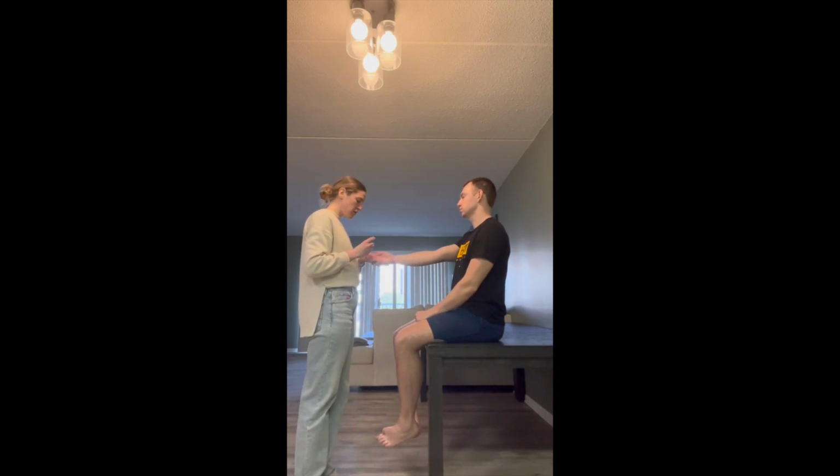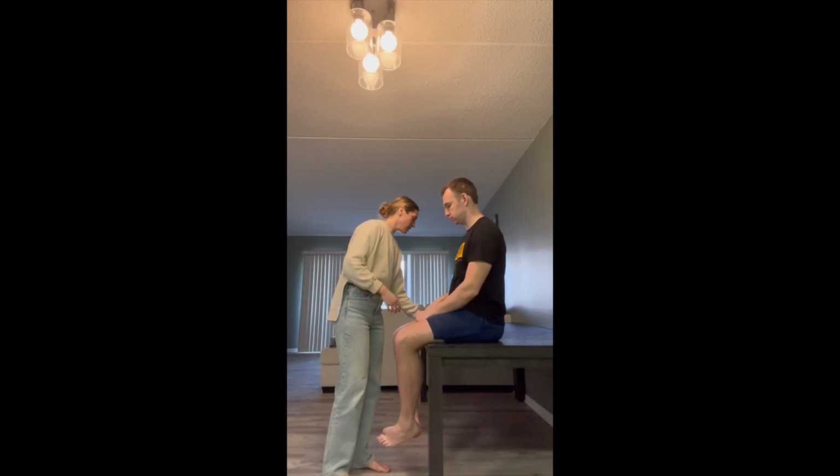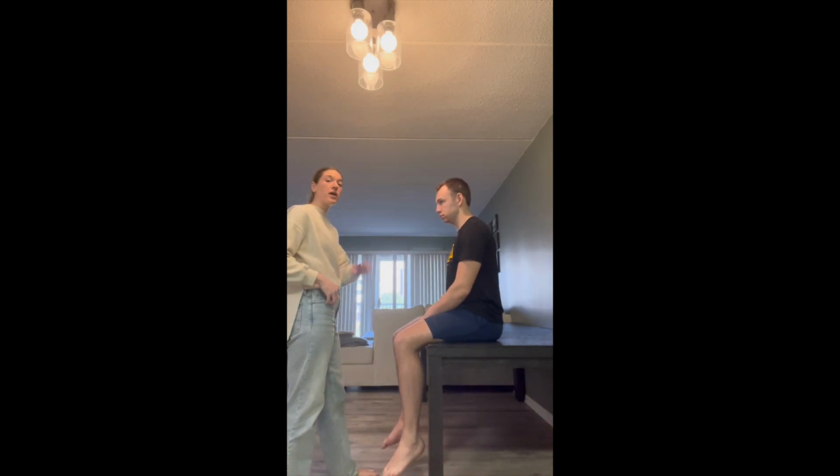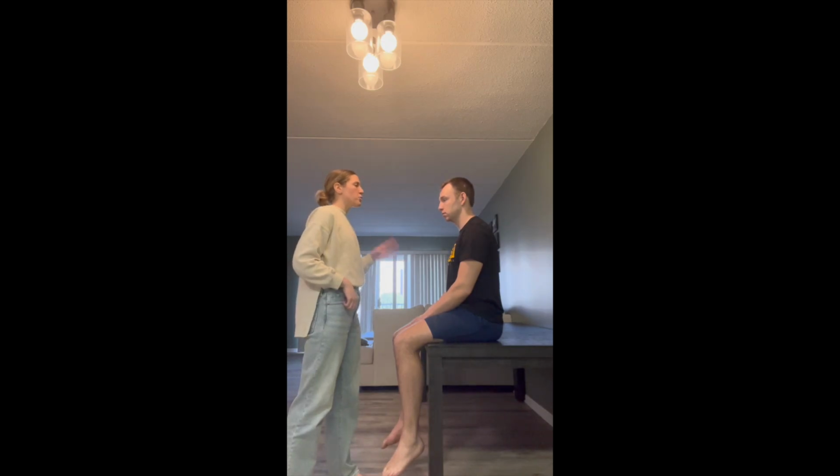So for the other side, I'll do the fingertip. 2, 1, 2. Beautiful. So far, everything has been intact and good. And then last would be point location. So with this, you're going to close your eyes. Wherever I point, you're going to point to it as well. Wherever I tap.